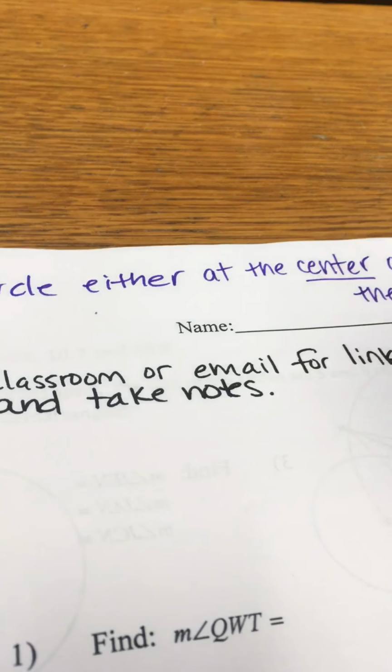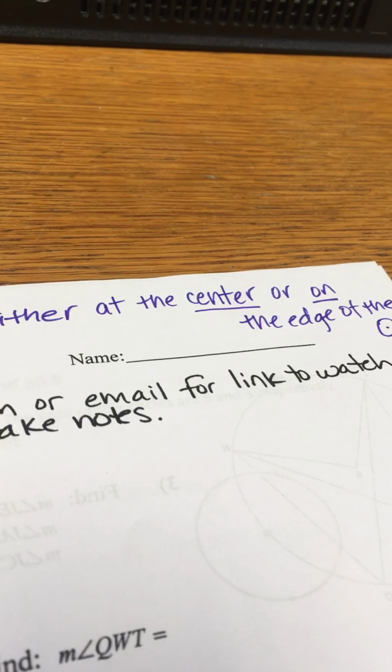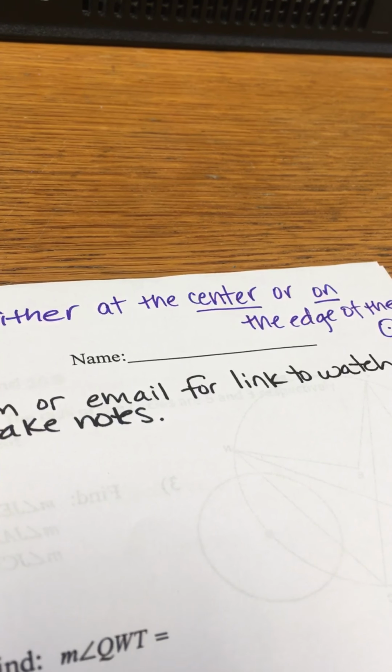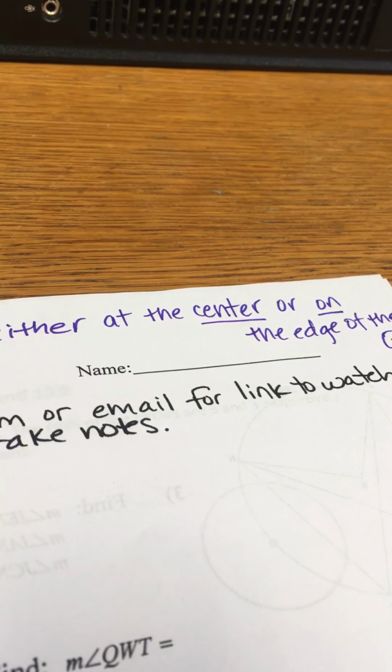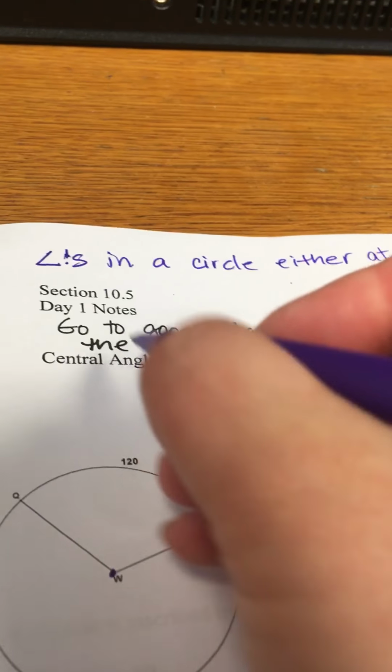So go ahead, and if you need to slow this down, rewind it, whatever you need to do, back it up, whatever you need to do to get this information, but have these filled out when you come in tomorrow.